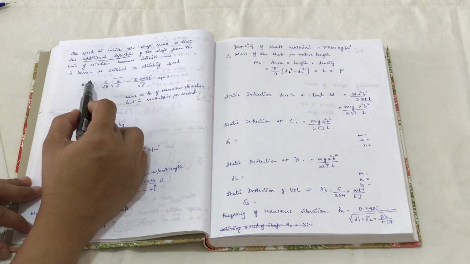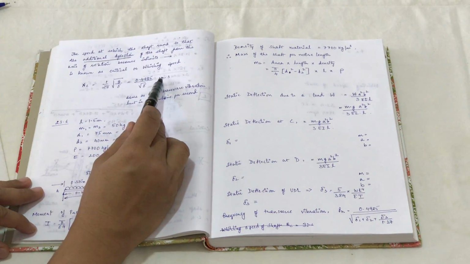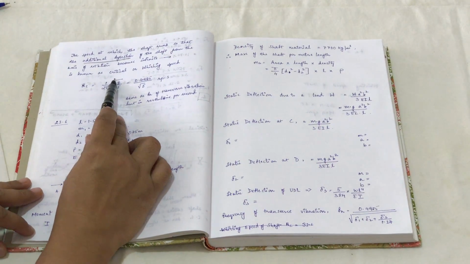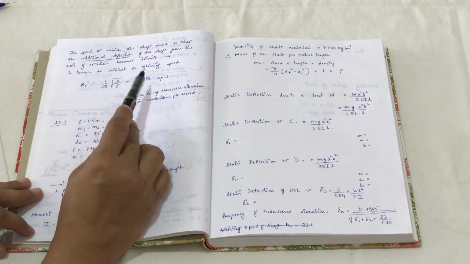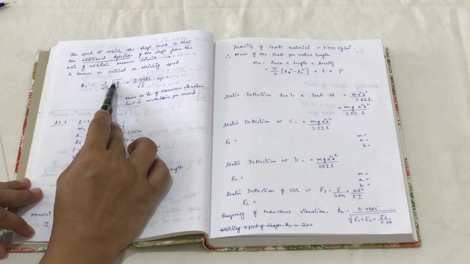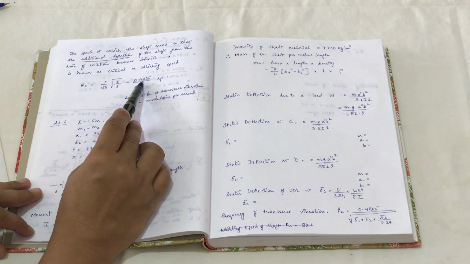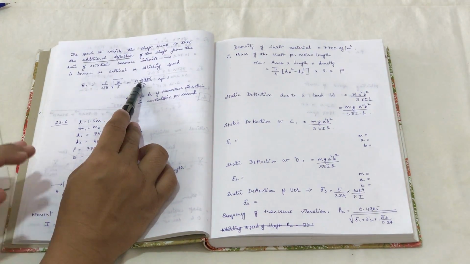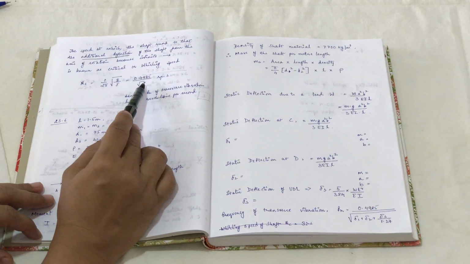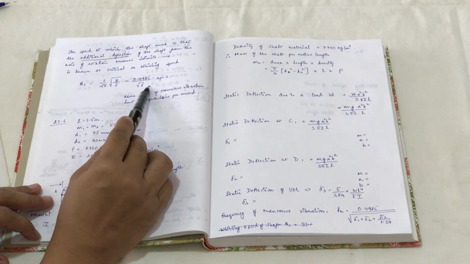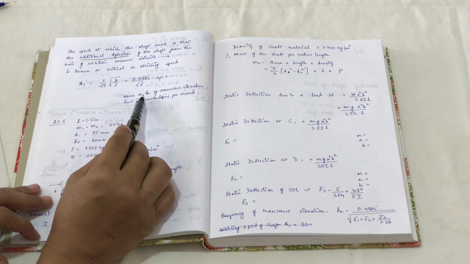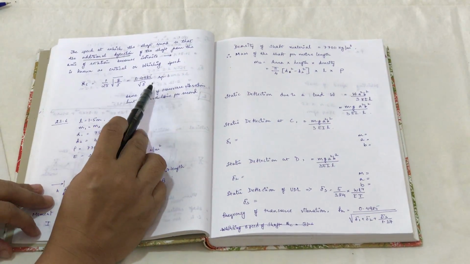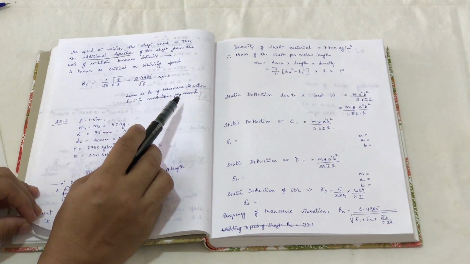The critical or whirling speed is given in terms of revolutions per second. The formula is 1 by 2 pi root of g by deflection. If you put in the value of g and simplify it further, you'll get 0.4985 by root deflection. If you notice, this formula is exactly the same as the formula for natural frequency of transverse vibration, but the unit is revolutions per second.